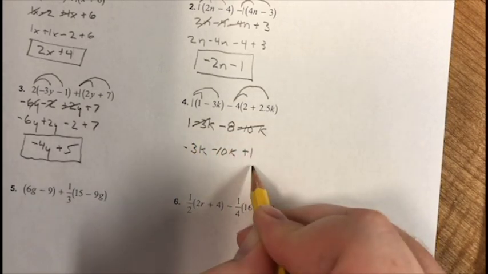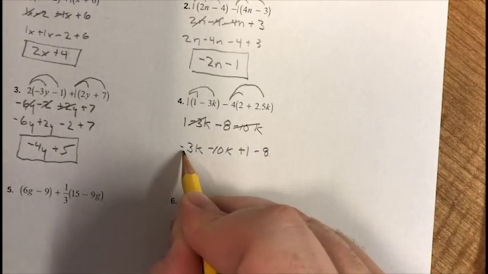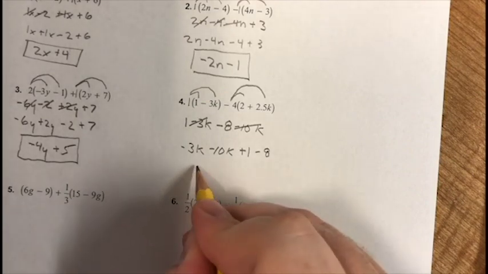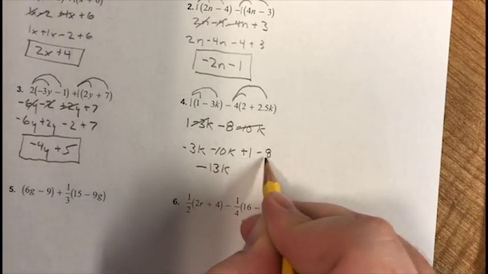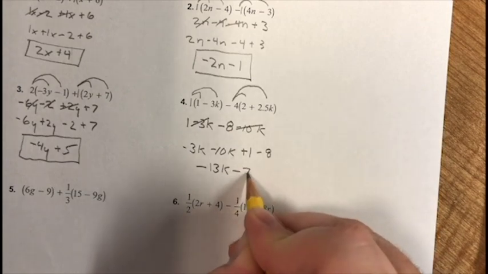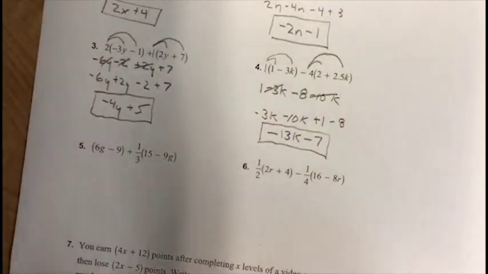It's a positive number. Then -8. Simplify. -3 minus 10 is going to give me -13k. +1 minus 8 gives me -7. There are no like terms. There are no parentheses. I have simplified this expression by adding and subtracting.